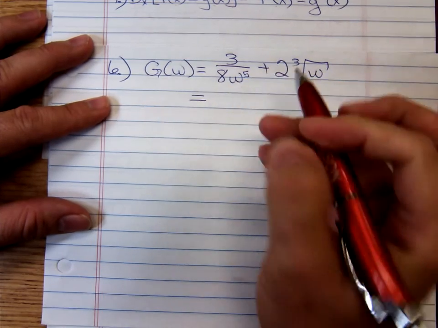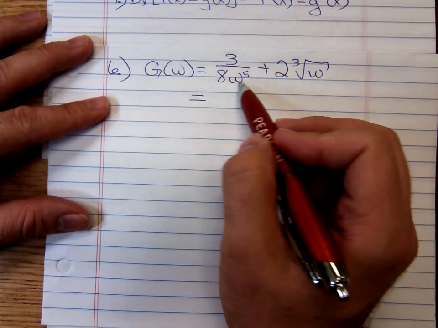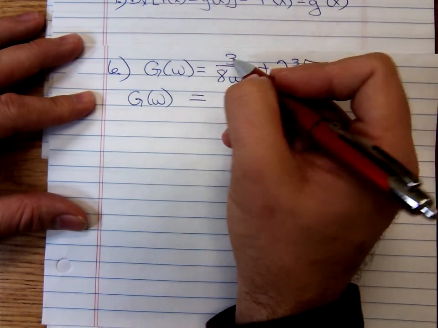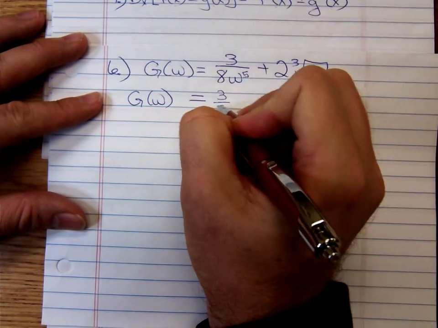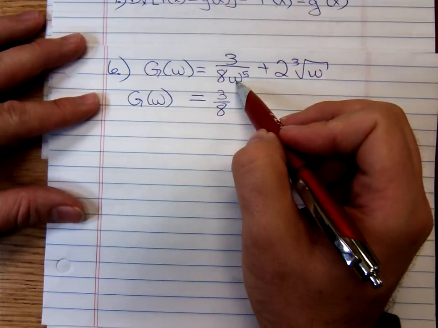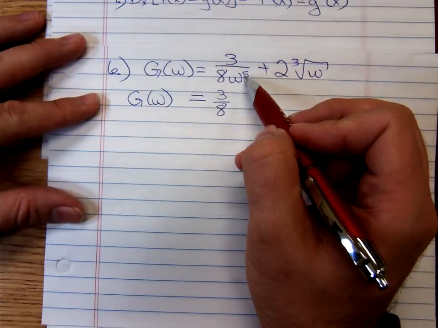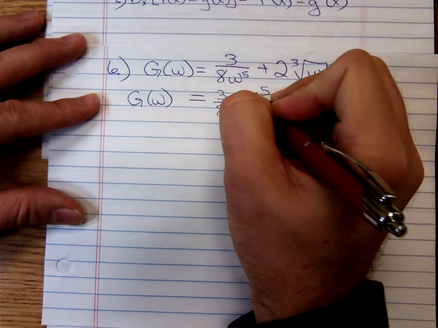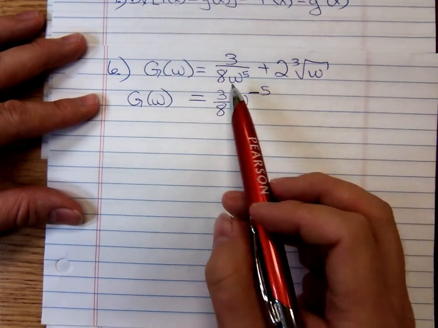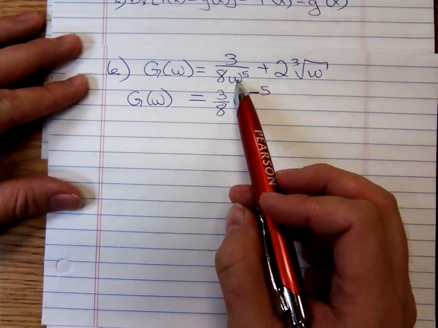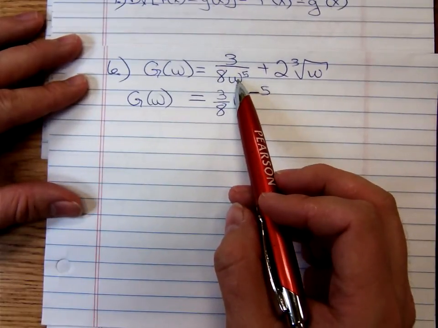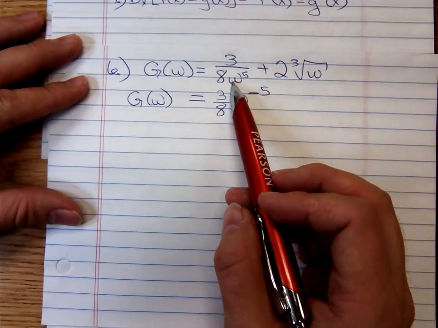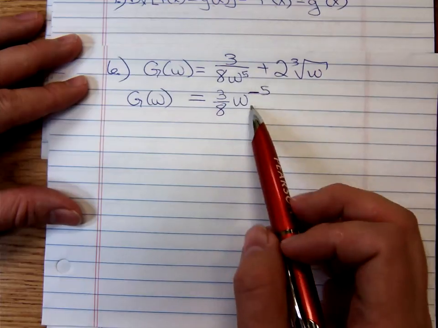3 divided by 8w to the 5th. I'm not differentiating yet. That's the same thing as 3/8. If you have something in the denominator and you want to move it out of the denominator, change the sign on the exponent. That's a w to the negative 5 power. You're going to have to rewrite that fraction with the variable in the denominator using a negative exponent. That's what I'm trying to say.